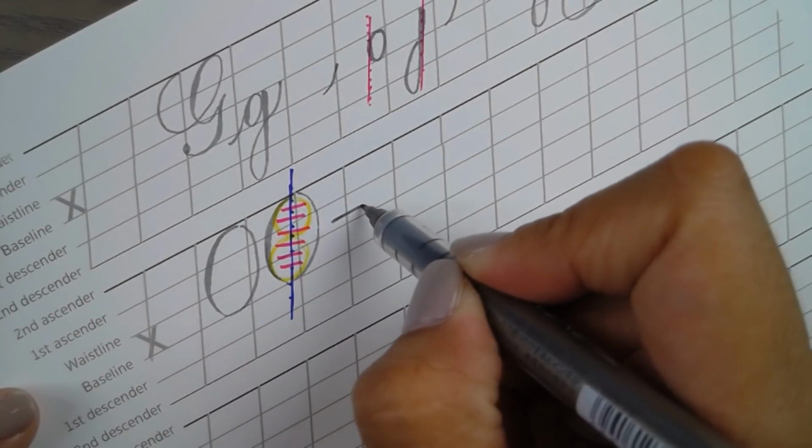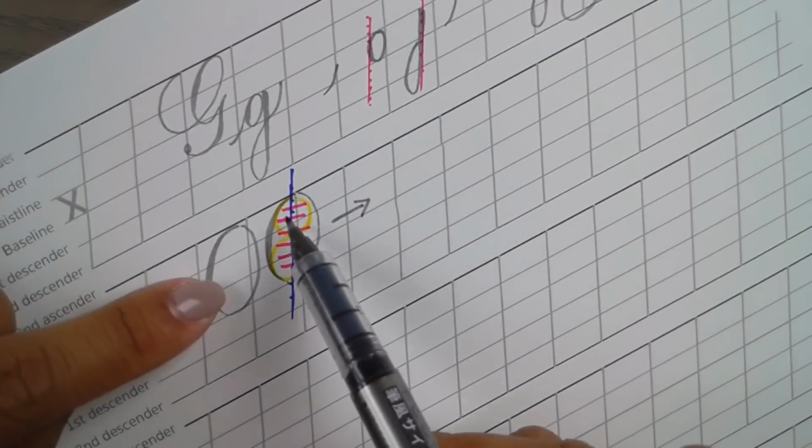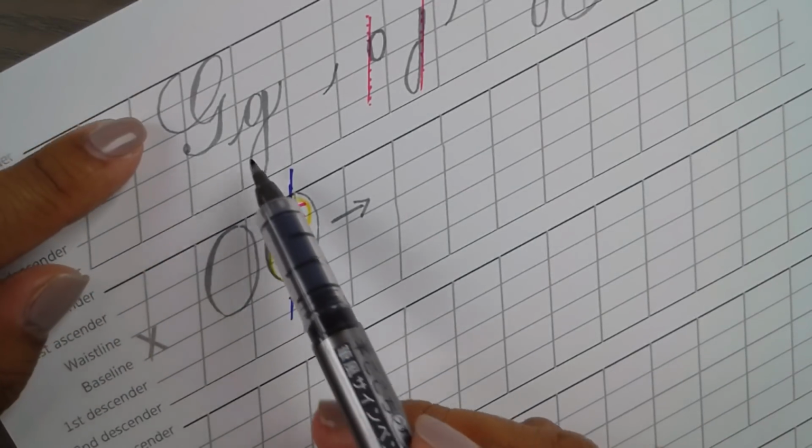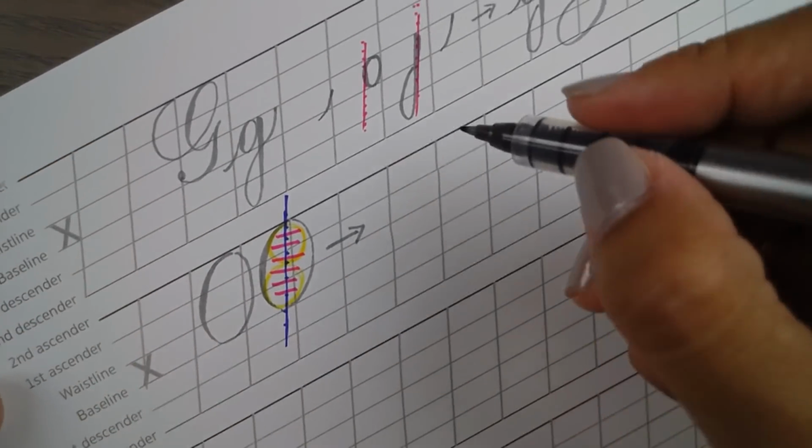Now let's translate this into the letter G. Okay, we're going to make this a little bit smaller. We're not going to quite do it this large.